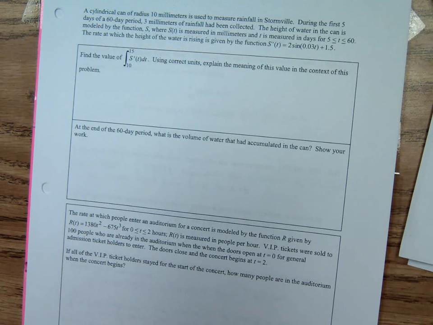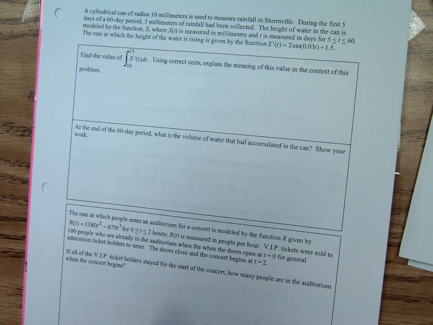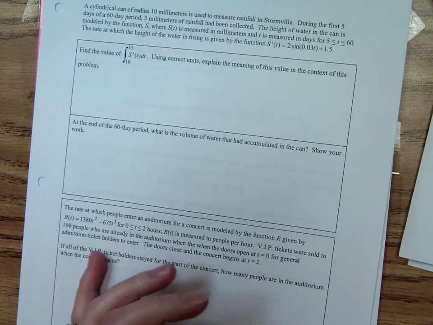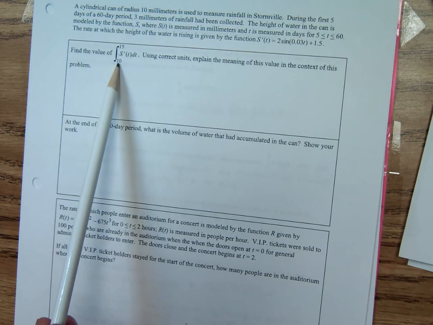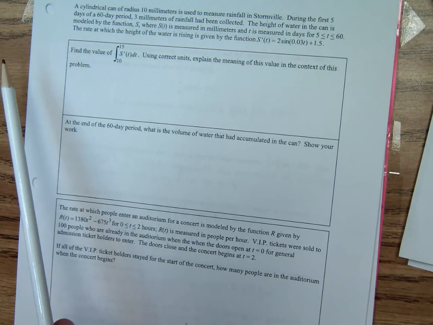But we're not. A cylindrical can of radius 10 millimeters is used to measure rainfall in Stormville. During the first 5 days of a 60-day period, 3 millimeters of rainfall had been collected. The height of the water in the can is modeled by the function S, where S of t is measured in millimeters and t is measured in days, from 5 to 60. The rate at which the height of the water is rising is given by S prime of t equals 2 sine of 0.03t plus 1.5. Find the value of the integral from 10 to 15 of S prime of t dt. Use correct units and explain the meaning of the value in the context of this problem.